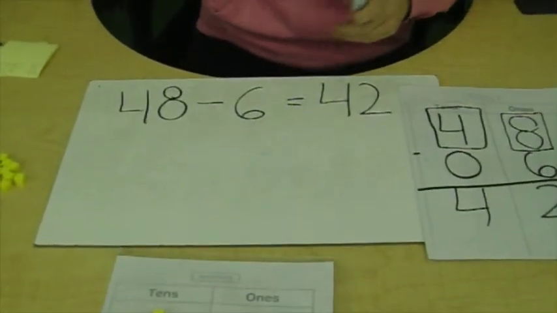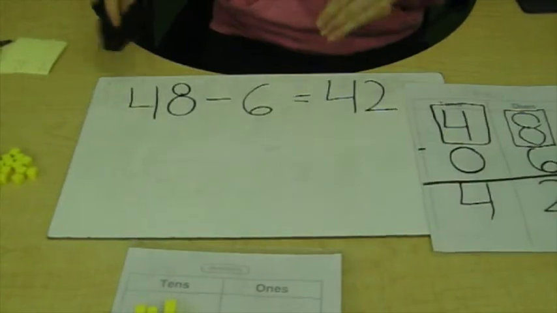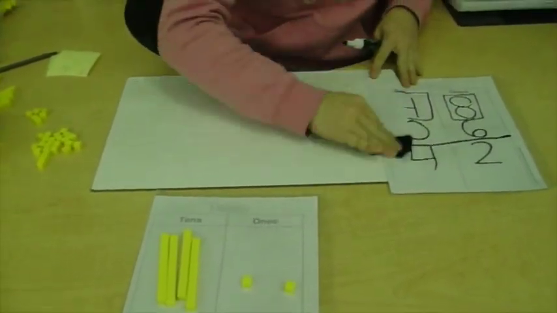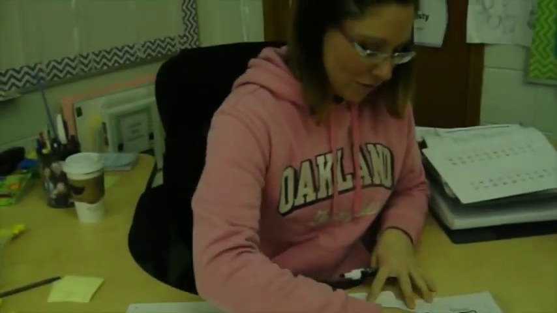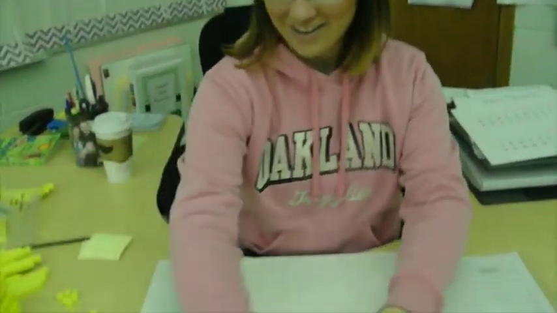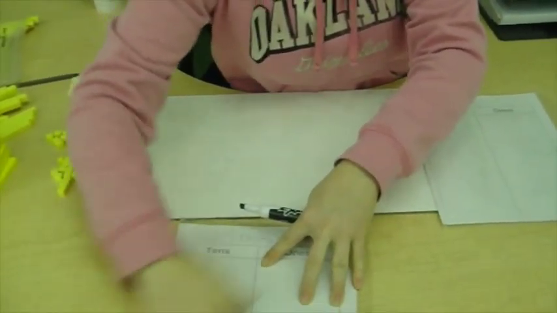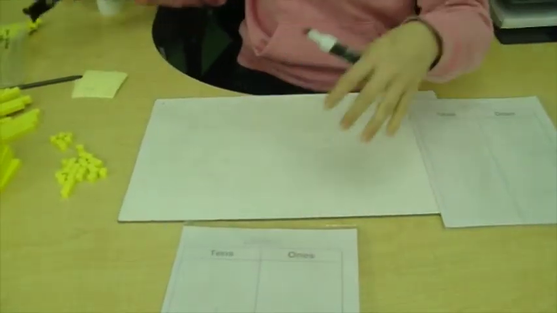Outstanding job. Where'd my eraser go? Yeah, there it is. Let's do another one. But this time we're going to go higher, higher, higher. Let's go higher, higher, higher. But don't be afraid. We're still going to use the same process and the same rhyme to help us out.